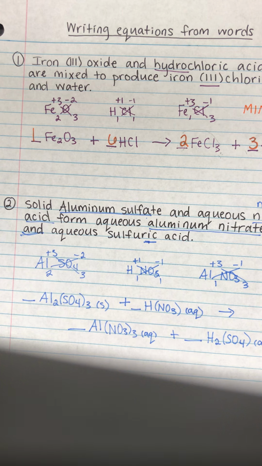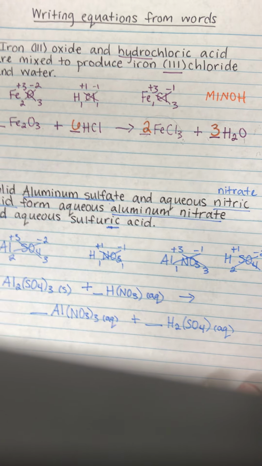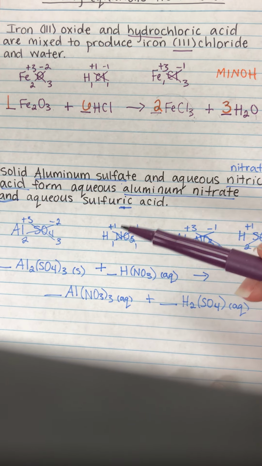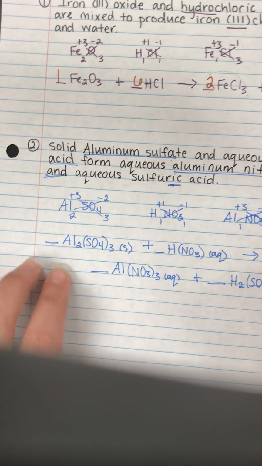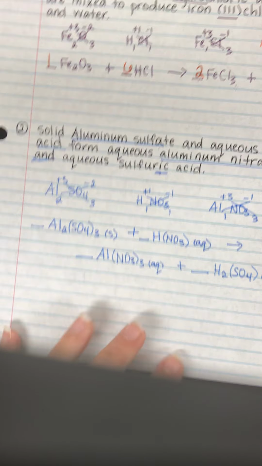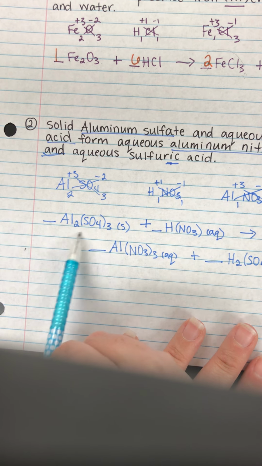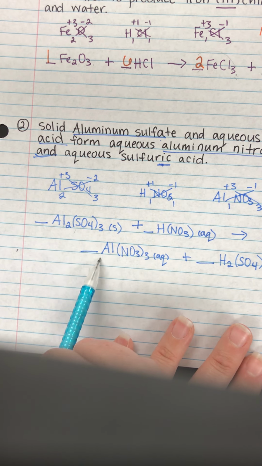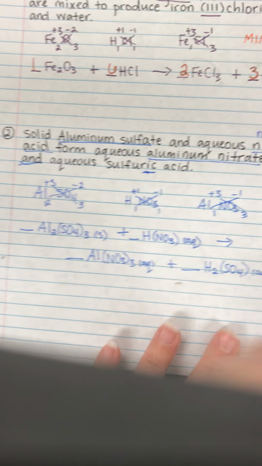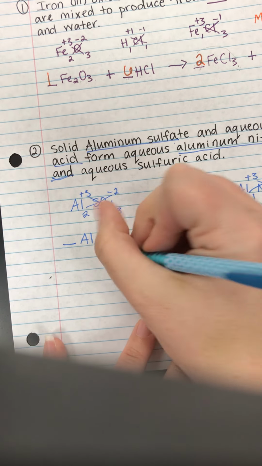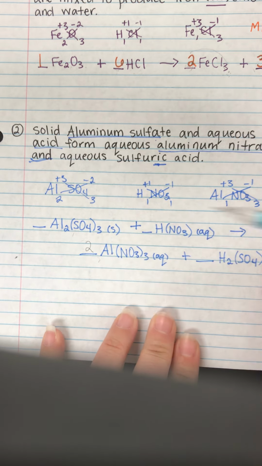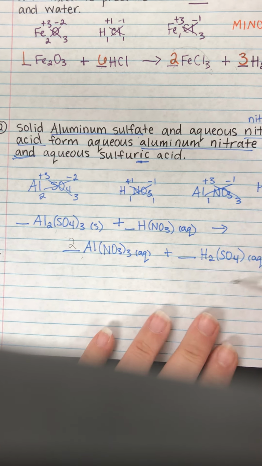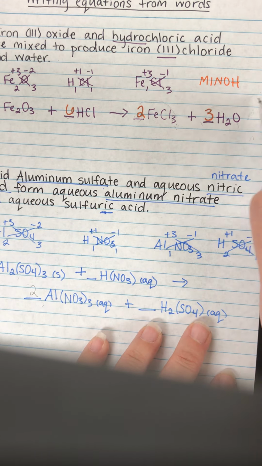Okay, so now we can balance this. So we're going to start with any metals. Remember, MENO, any metals. So we have a metal, we have aluminum. Currently, I'm going to use pencil again. Currently, we have 2 aluminums on the left and only 1 on the right. So remember, our arrow's right here. So I'm going to go ahead and put a 2 there because 2 times the 1 that there are, now there's 2.